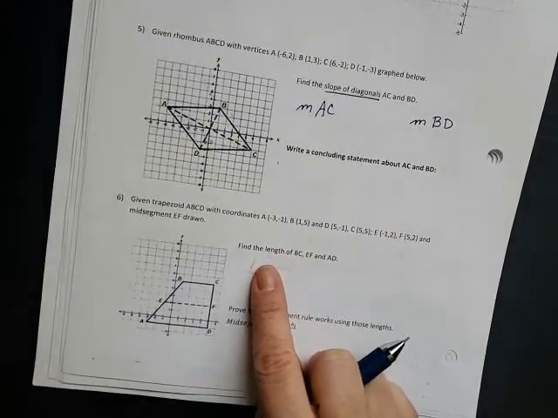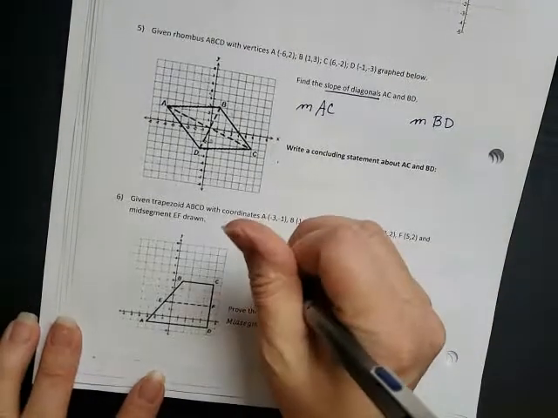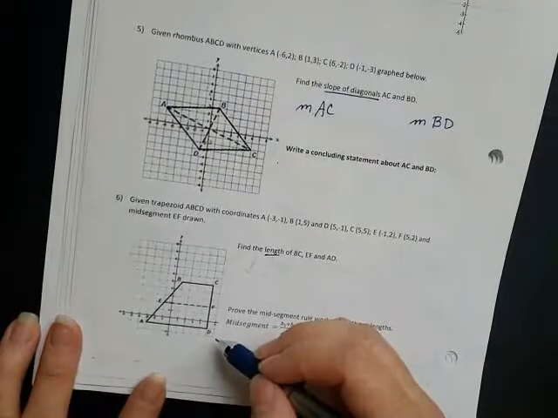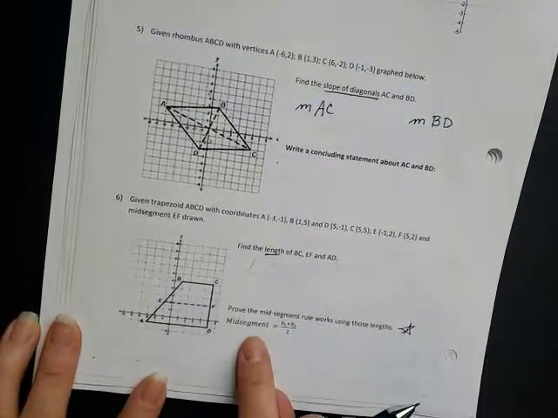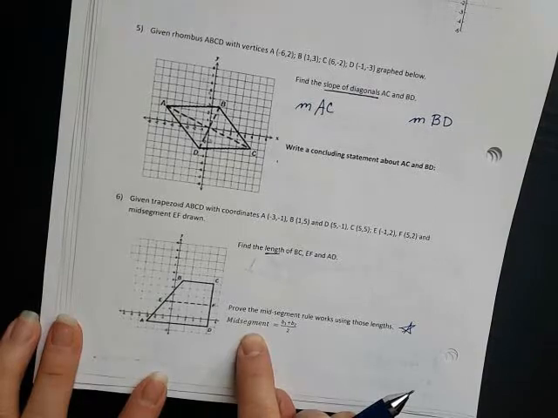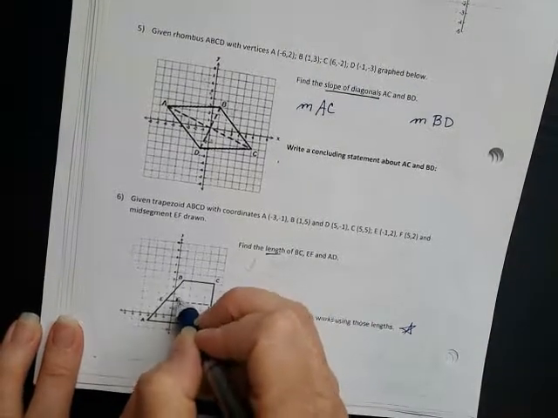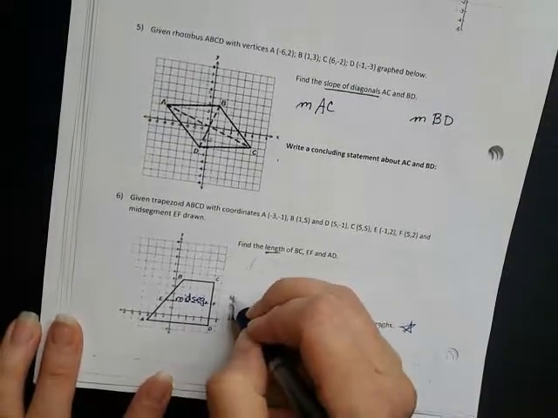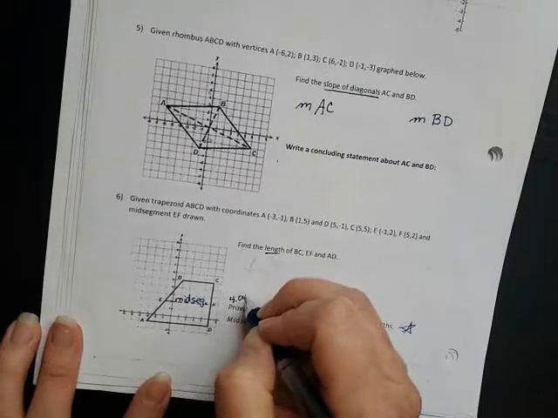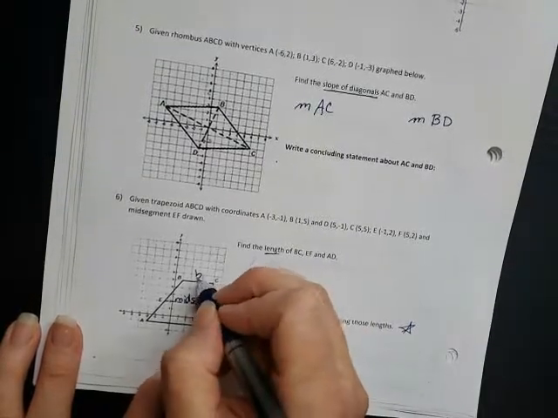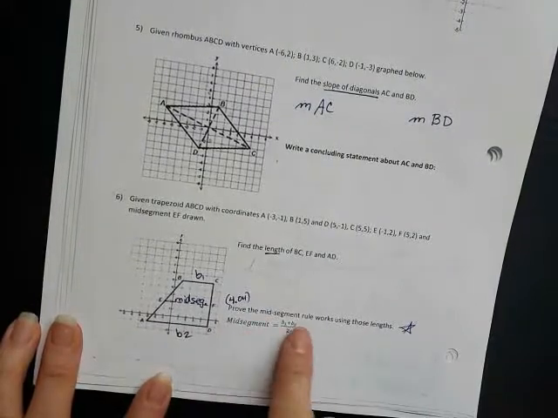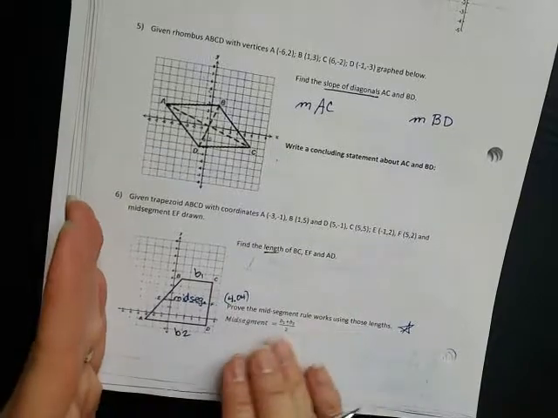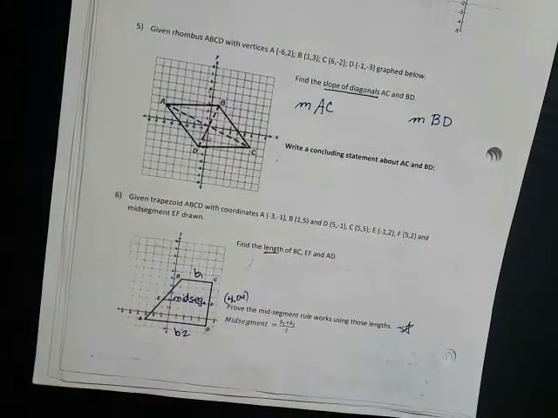And this last one, number 6, they want you to find the length, which is the distance of BC, EF, and AD. And here, they're all horizontal. You can count them. And we want you to substitute those into the midsegment formula. So remember, EF is a midsegment. And this is back from our trapezoid notes. If you want to look back to unit 4.04, I believe was about the trapezoid. This might be base 1, and this would be base 2 if you're subbing in the formula. So again, we're using coordinate geometry graphed in the plane to kind of prove some of the rules that we've already learned in our last unit.